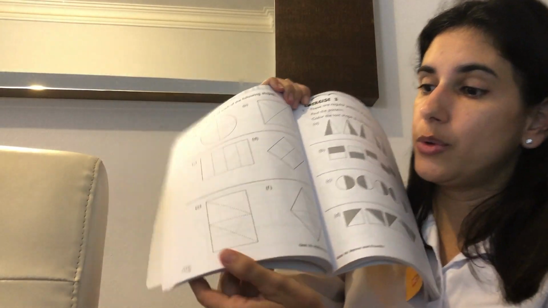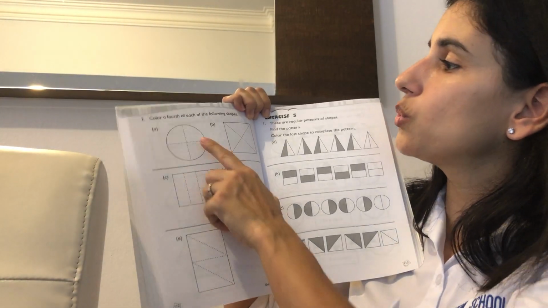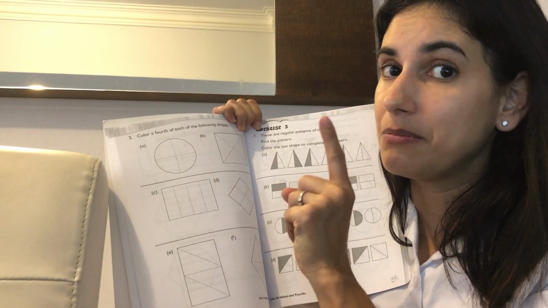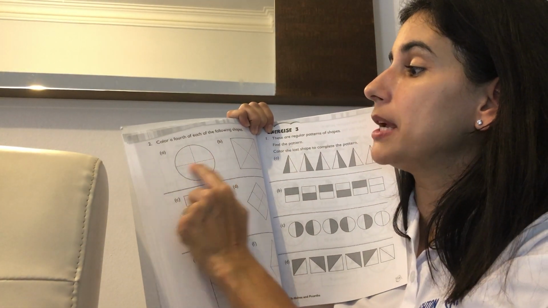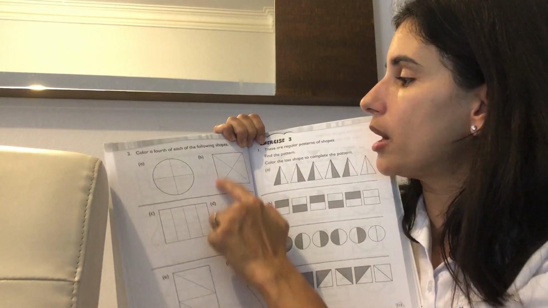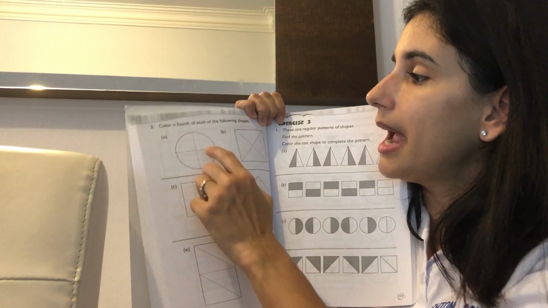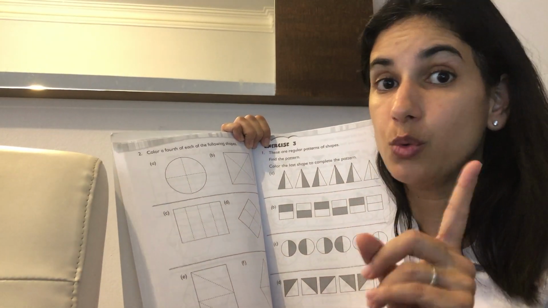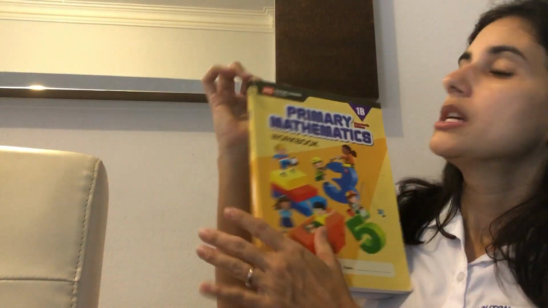And then on page 112, you are going to work on coloring a fourth, okay? That means that you have to divide the shape in 4 parts, 4 equal parts, okay? And then you're going to color only one part of it, okay? The other 3 are going to be empty. Do not color them. Okay, so I want you to go to page 111 and page 112. Work very nicely, trace those lines very carefully, and color very nicely. First grade coloring, okay? And I want you to send pictures.